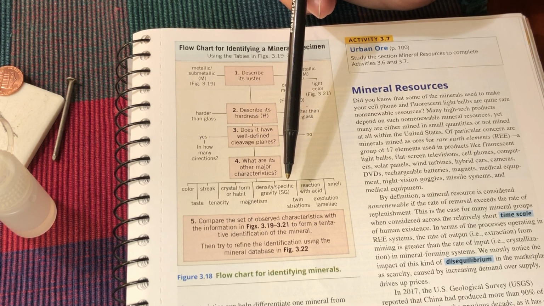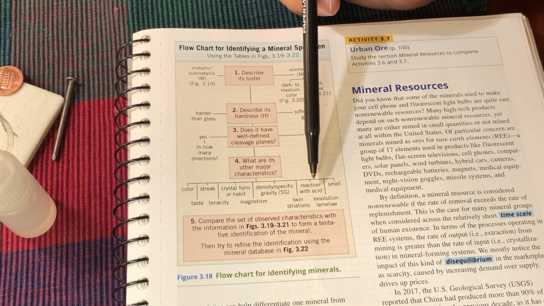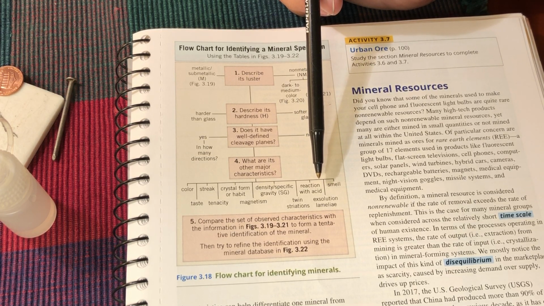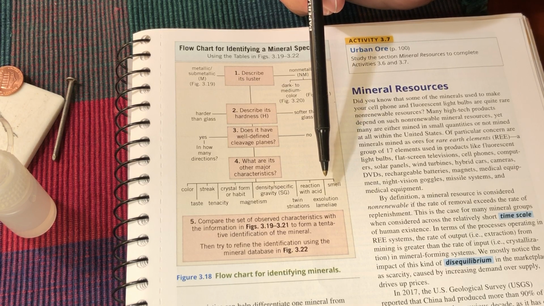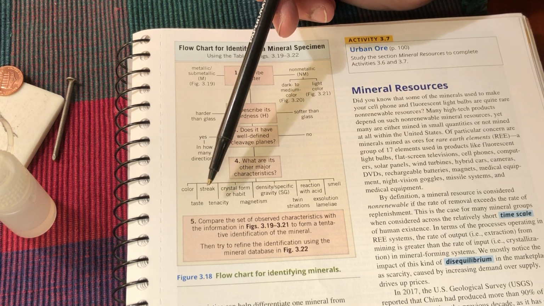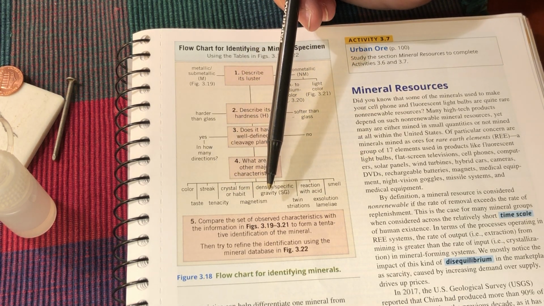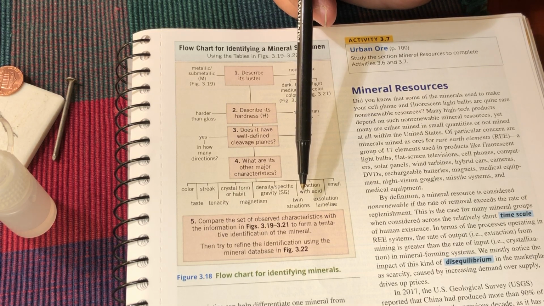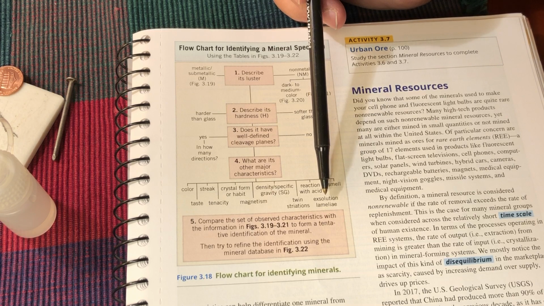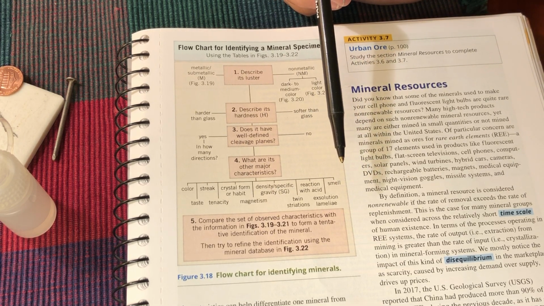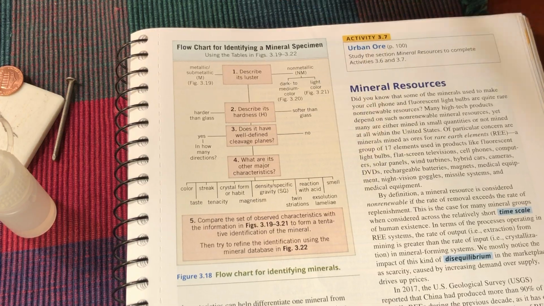And then we will also determine whether it will react with acid. And in some cases, we can even test properties like smell, taste, tenacity, magnetism, and the presence of striations or lamellae. So these are some of the properties that we use to identify the minerals.